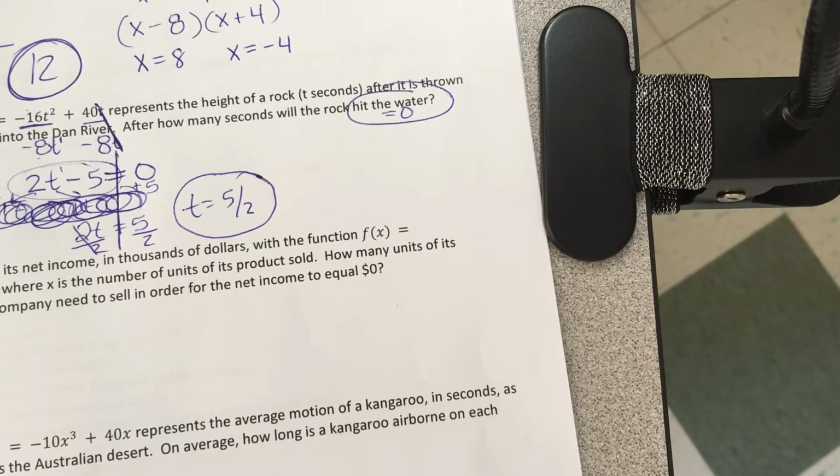That's your choice. 5/2. What's another answer they would accept if you wanted to? 2.5. Okay? I recommend leaving it like this. Okay? Less work. Sorry, George.